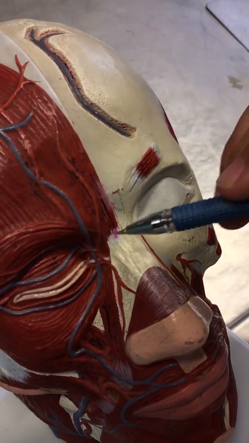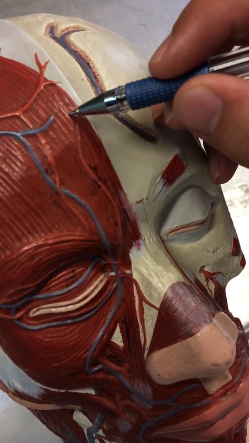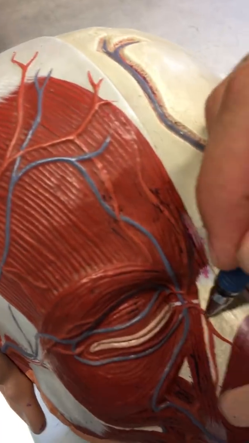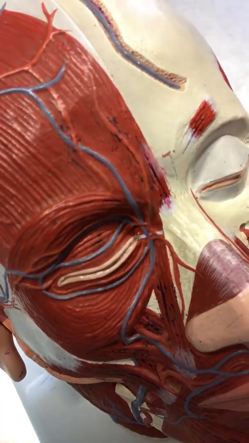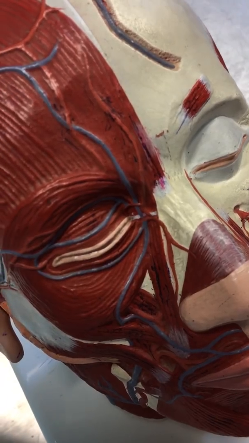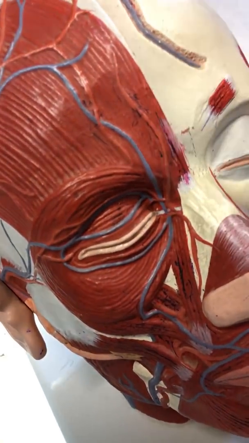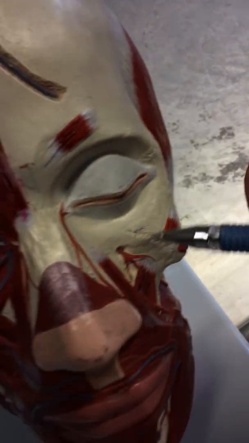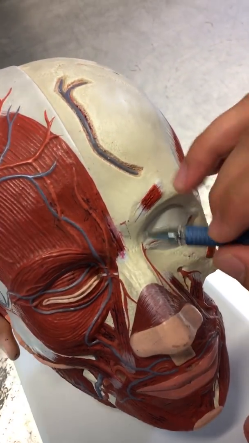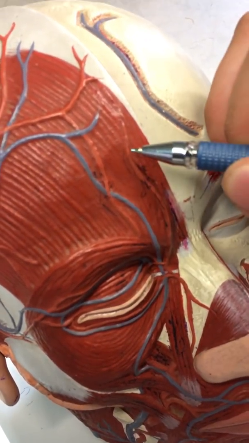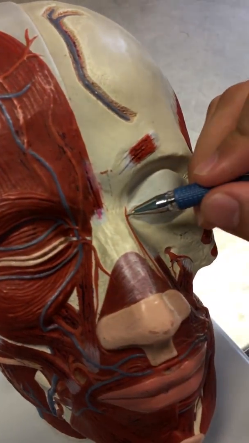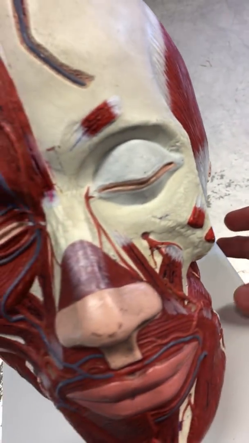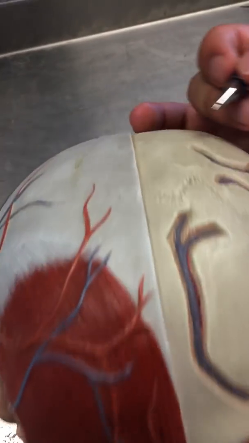Here we have the supratrochlear artery, and this is the supraorbital artery, and this one is the infraorbital artery. This is the infratrochlear, and this is the infraorbital. Since the trochlea lies here, on this side, this is the supratrochlear, and this is the infratrochlear, and this is the infraorbital beneath the orbit. Here we have these diploic veins.